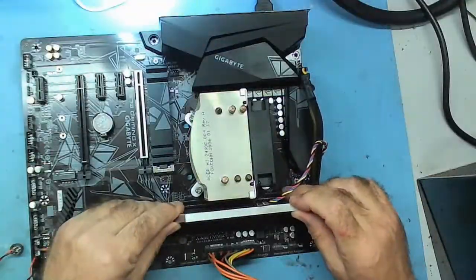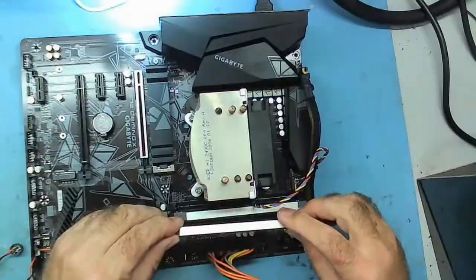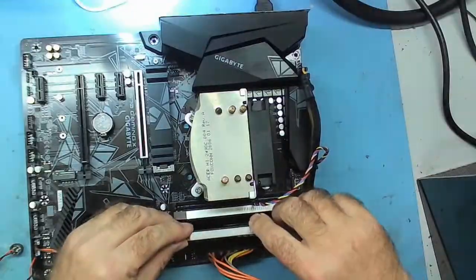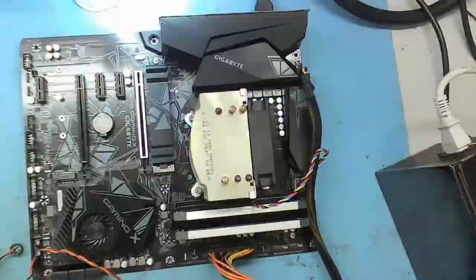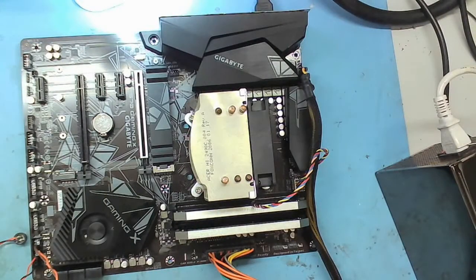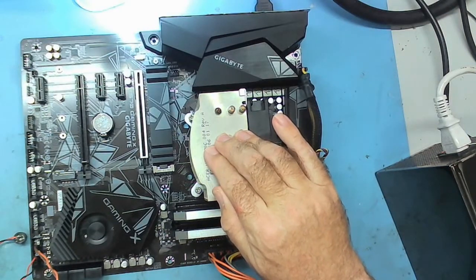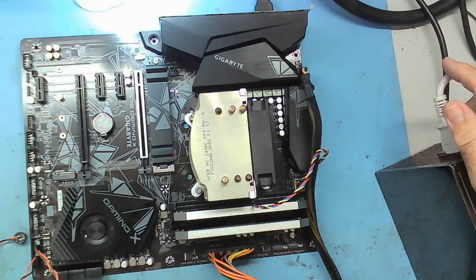A2. B2. A2, B2. Power supply on. Now let's see what she does, eh? Powers up. Oh, fan slowed down, that's a good sign. It's like it's got control of the fan. Still no beeps. Nothing happening. Doesn't appear to be trying to boot. No lights on this one.